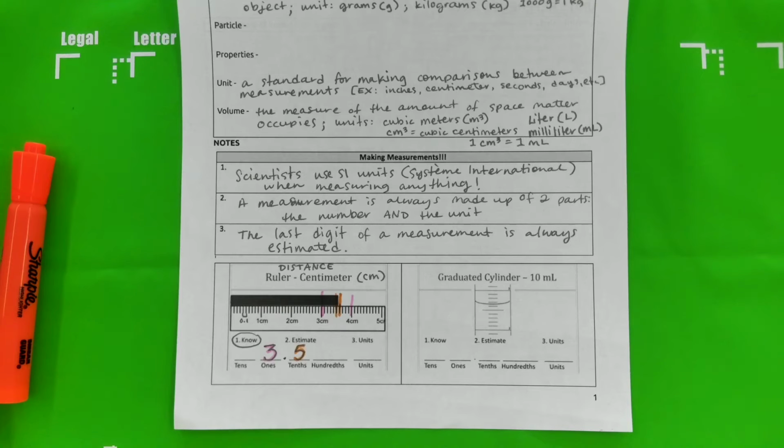However, the last digit of the measurement is always estimated, right? And if we were looking at just 3.5, that would mean that this one was estimated. But that's not true. We know it's at least 3.5. We can tell based on the tick marks. It's not 3.2, it's not 3.9, it's between 3.5 and 3.6. So that's a known number. We know it is true because we can read it on the tick marks.